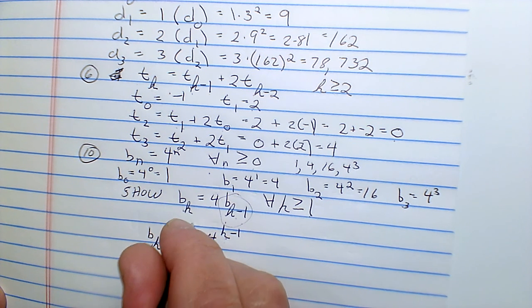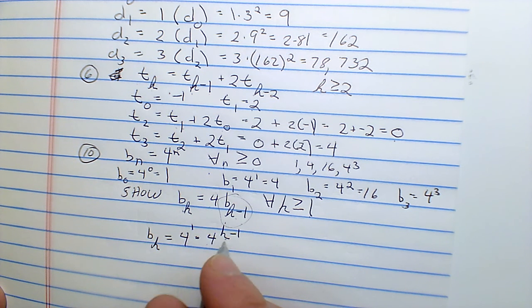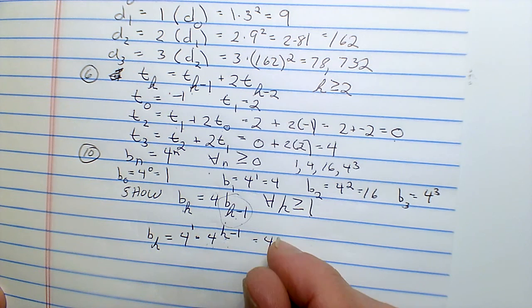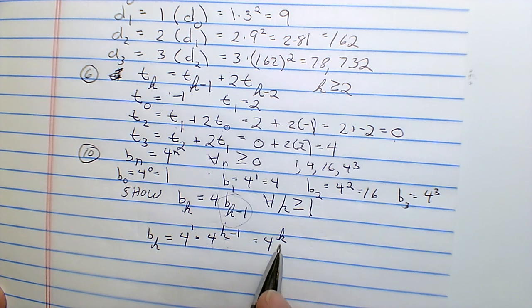So, when I take this times this, I have 4 with an exponent of 1, 4 with an exponent of k minus 1. Since the base is the same, when I multiply those together, I get 4 to the k, and lo and behold, that is our explicit formula. We've shown the two are the same.